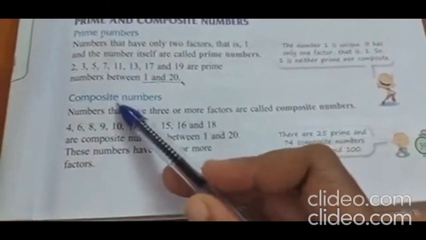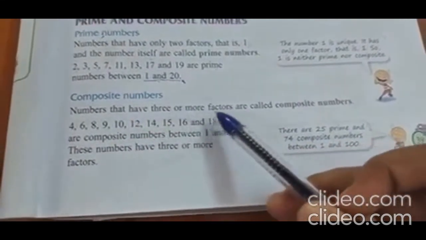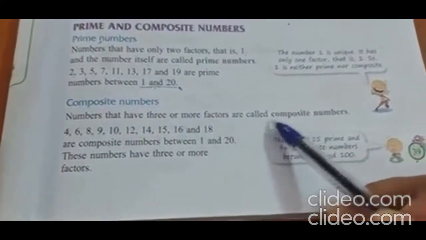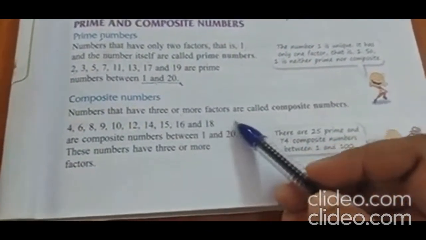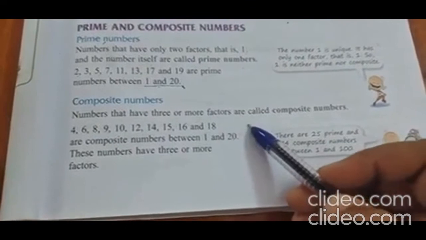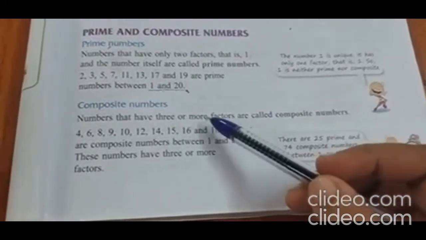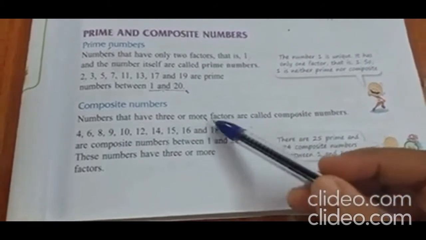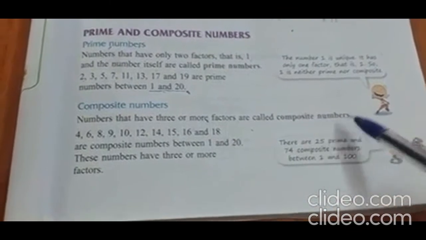What about composite numbers? Numbers that have 3 or more factors are called composite numbers. Factor means the number with which we multiply. 3 or more than 3 factors are called composite numbers.